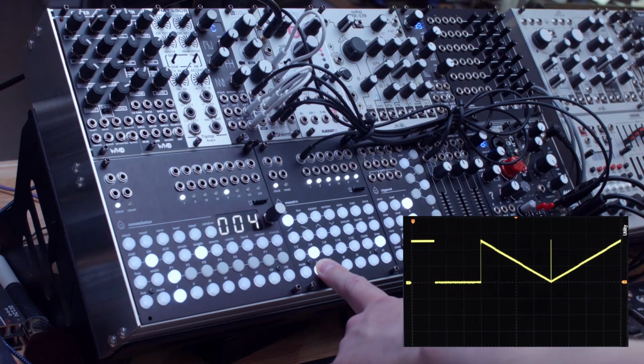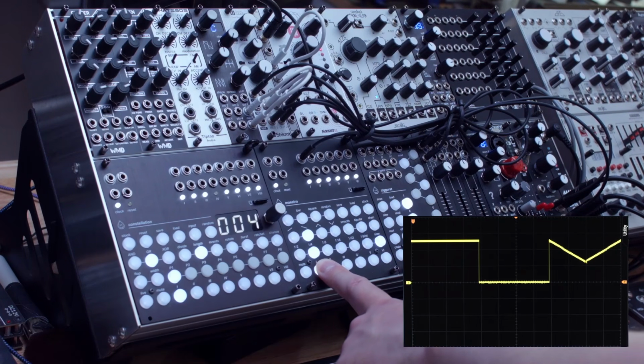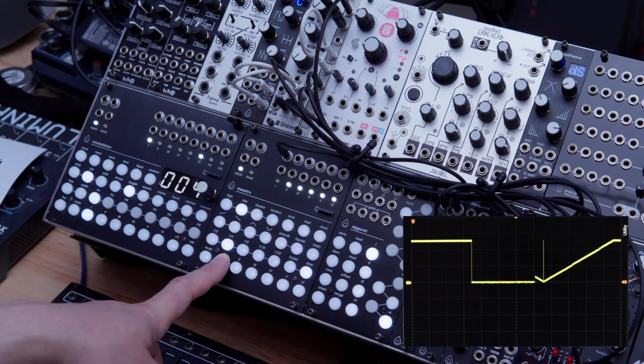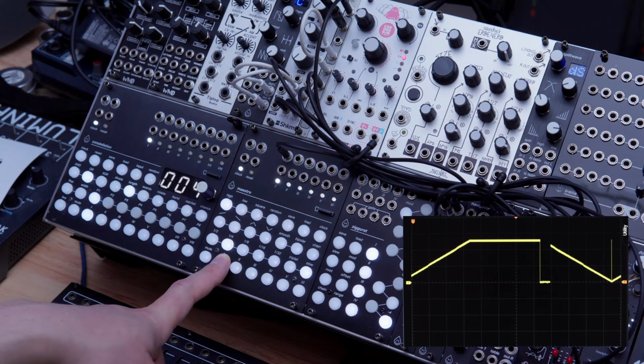You can think of chains almost like automation lanes in a digital audio workstation. They can be used as a way to push the parameters of other modules in your rack around very precisely over long periods of time.